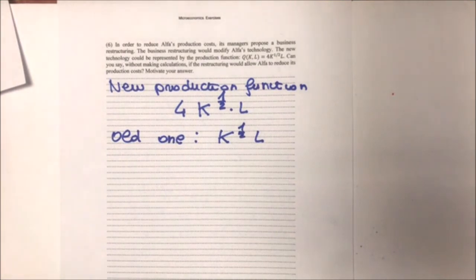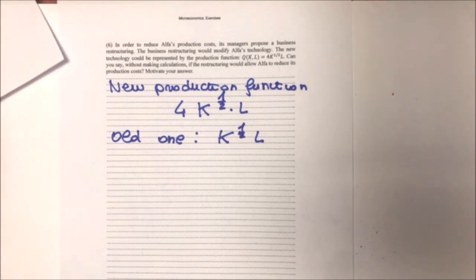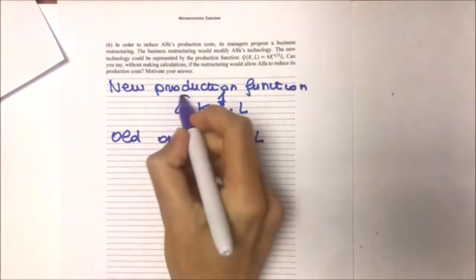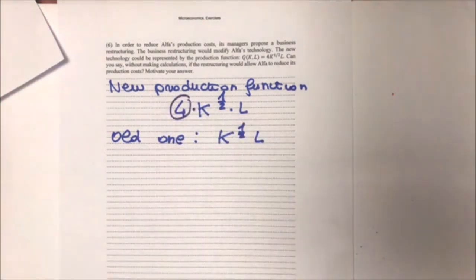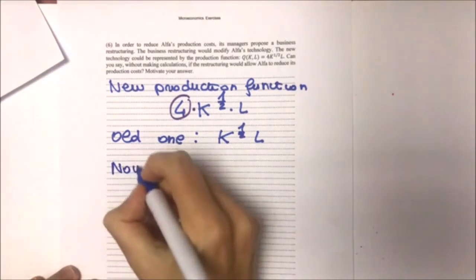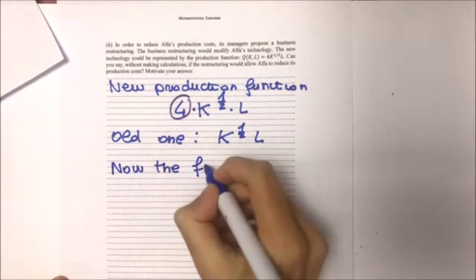Can you say without making calculations, so meaning just reasoning, if the restructuring would allow Alpha to reduce its production cost? Motivate your answer. Well, the answer is kind of simple in the sense that the difference is given by the fact that now the production function has this 4 times. Okay, so it means that now the firm is more productive.